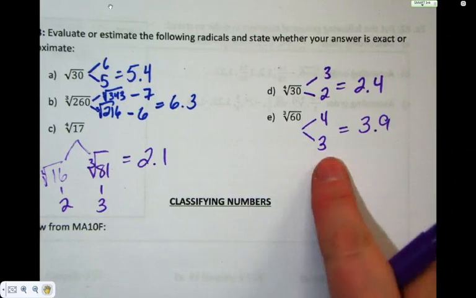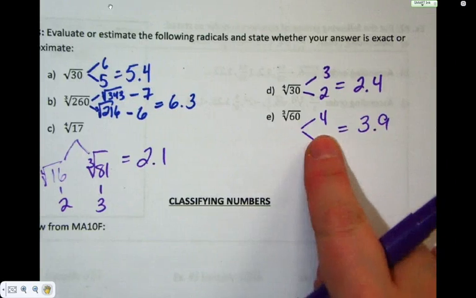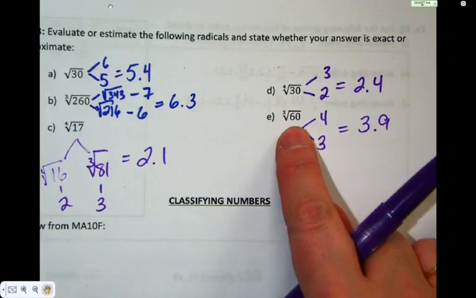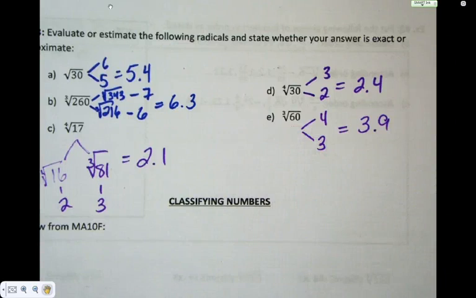Wouldn't the last one be...? But the 4 would be 64, right? Cube root of 64 is 4 exact, so it's got to be slightly under 4.